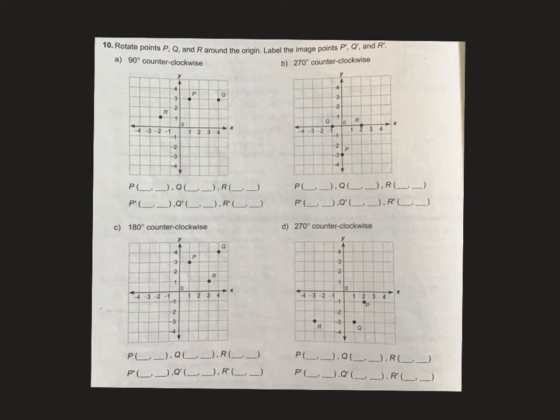Question 10 is going to ask you to rotate 3 points, P, Q, and R around the origin and label them. And we will have to find the coordinates for each of them. So I'm going to do the first one with you. So if we look at P, P is at 1 and 3. So that's what we will write in, 1 and 3. Q is 4 and 3. And R is -2 and 1.